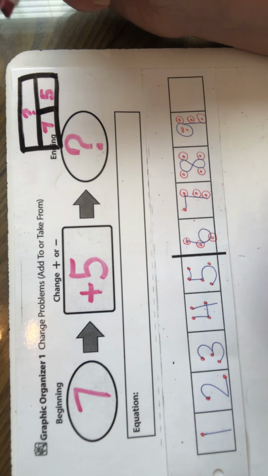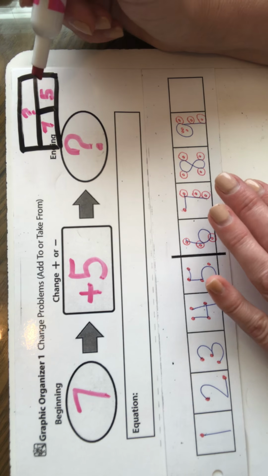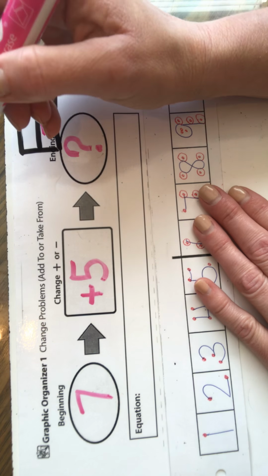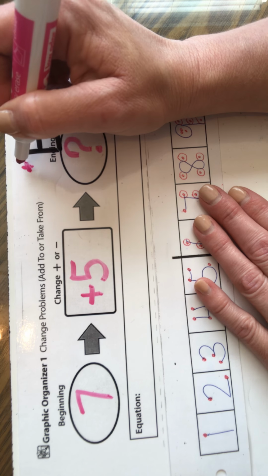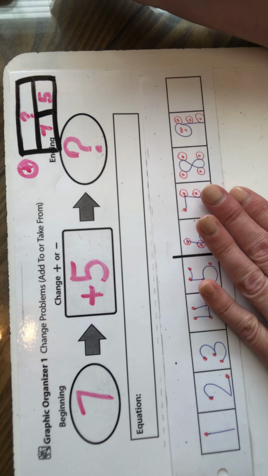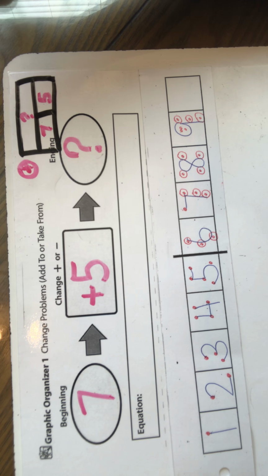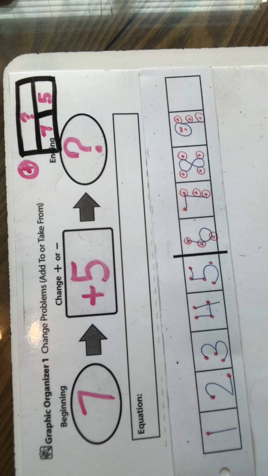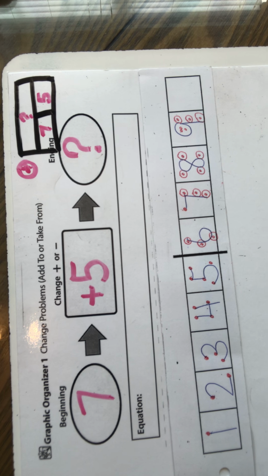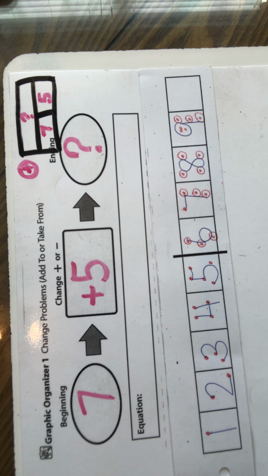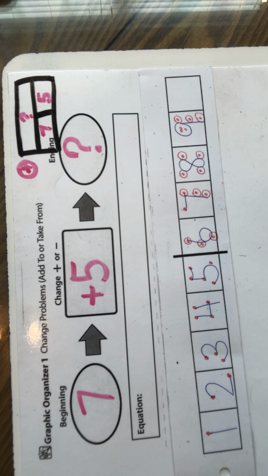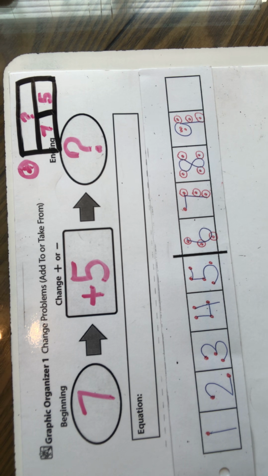Boys and girls, anytime you are looking for the whole in an either adding or subtracting story, it is always add. In fact, we have kind of a little jingle to help us remember that. The only time I add is when I'm looking for the whole. Feel free to say that with me. The only time I add is when I'm looking for the whole.